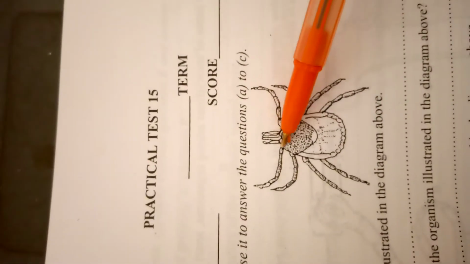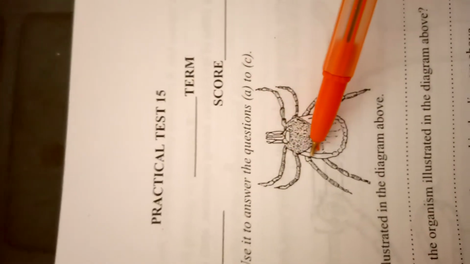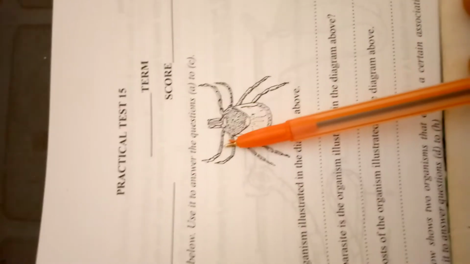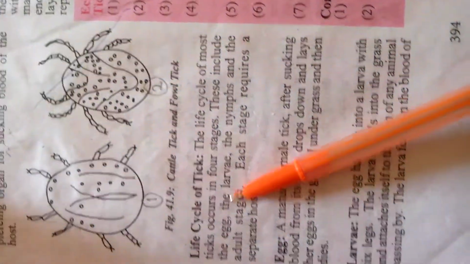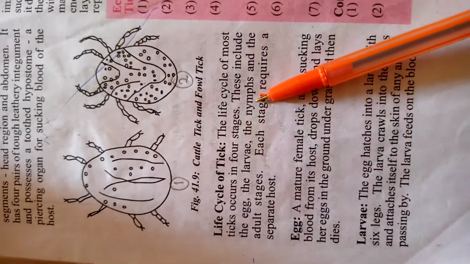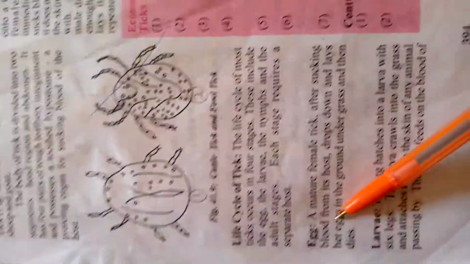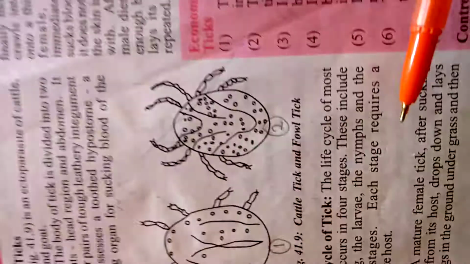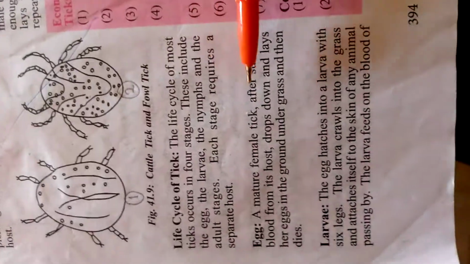And so, we are going to look at the life cycle of a tick. The life cycle of a tick is divided into 4 stages: the egg, the larva, the nymph, and then the adult stage. Quickly, we are going to look at each stage one after the other.